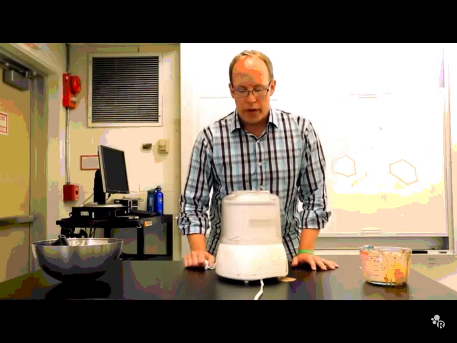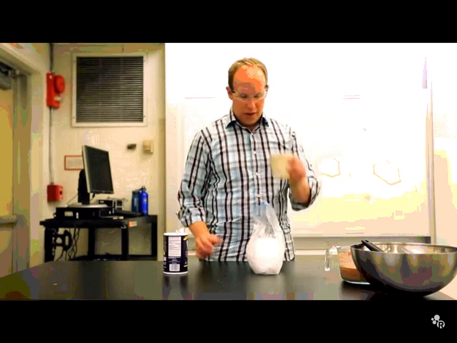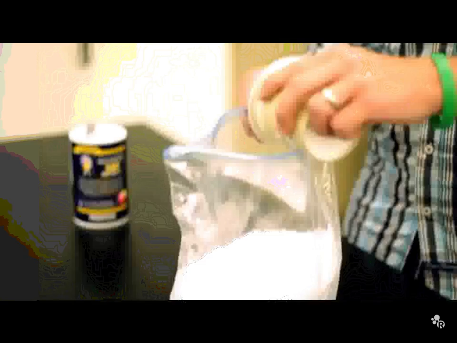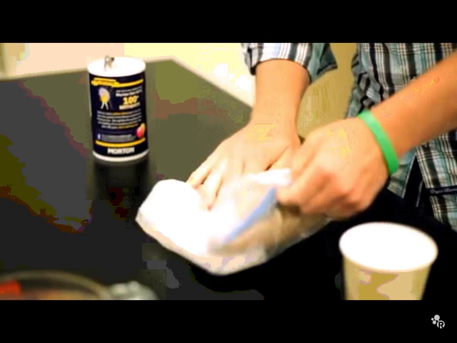Another way to cool down our ice cream base is to use salt and ice. The salt changes the freezing point of the water, and so we can get lower temperatures with this bag of ice, right? With salt.